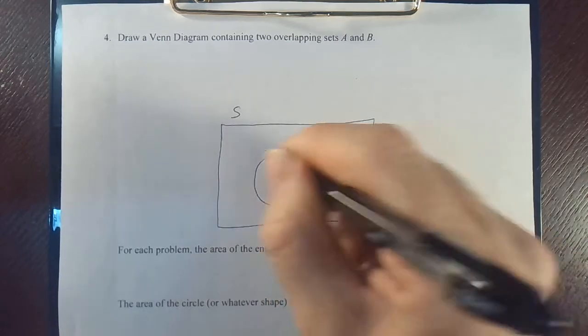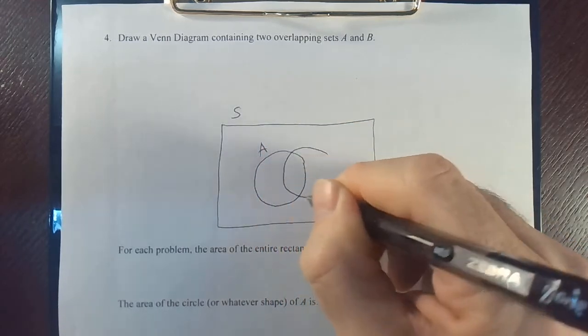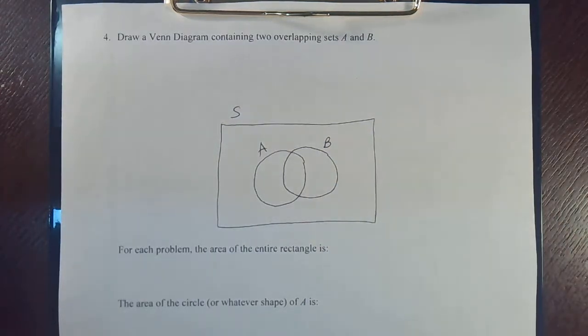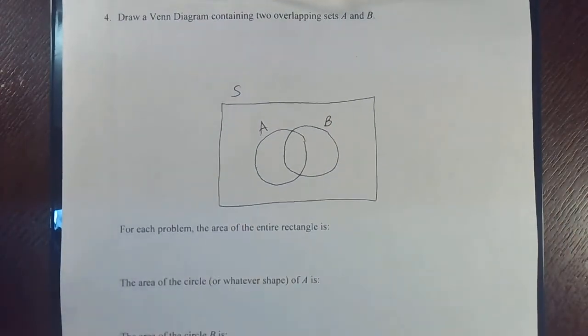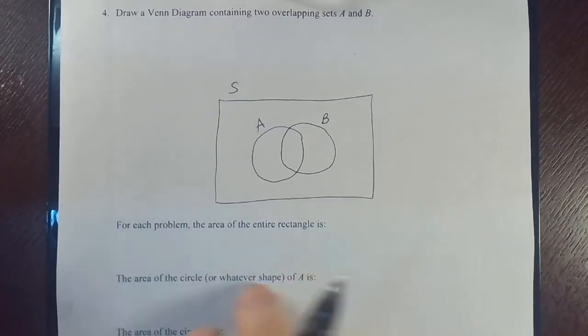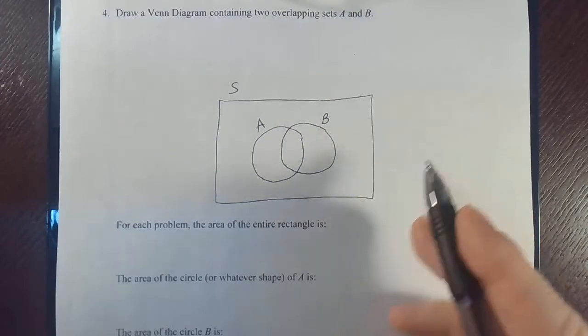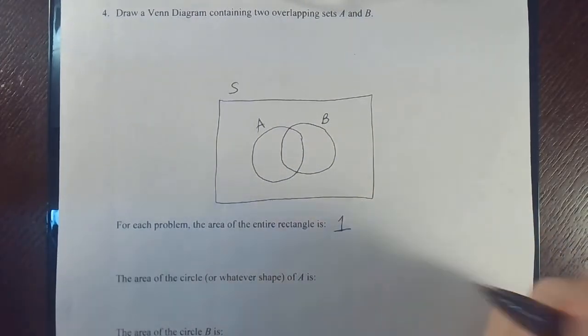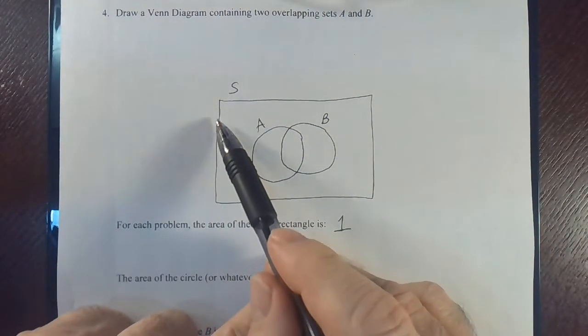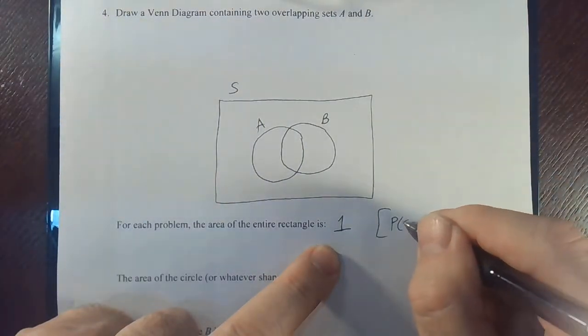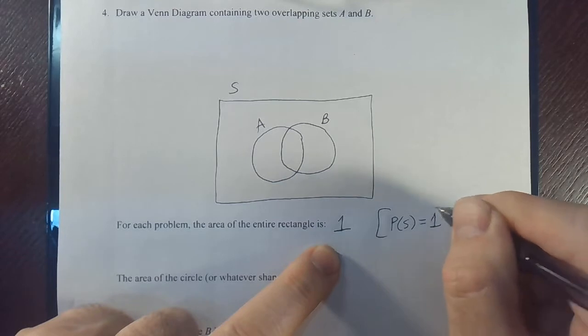And then inside, we'll call that set A, and we'll call that set B. All right, so for any problem we're talking about, the area of the rectangle is going to be equal to 1. So in other words, we could also phrase that as the probability of S is equal to 1.